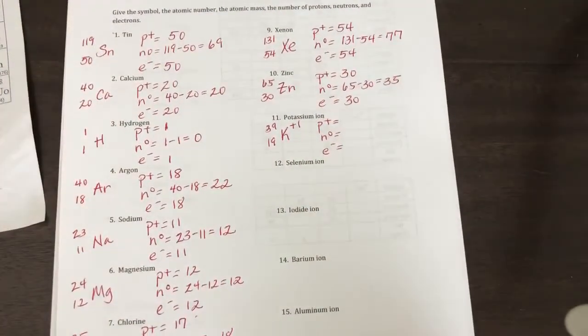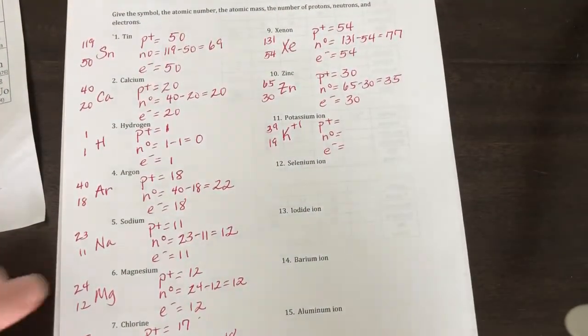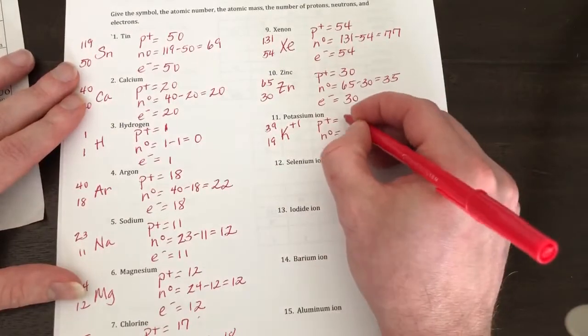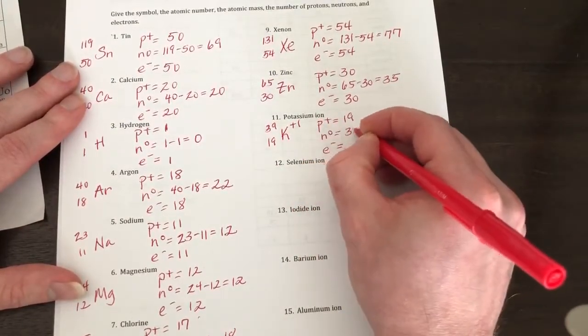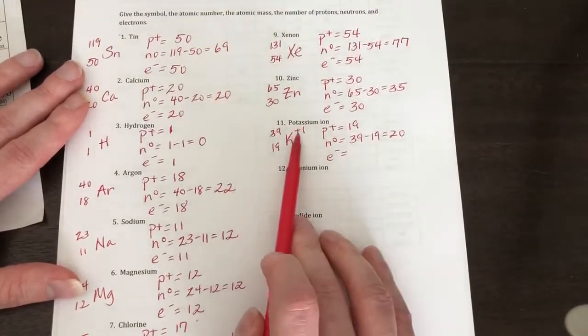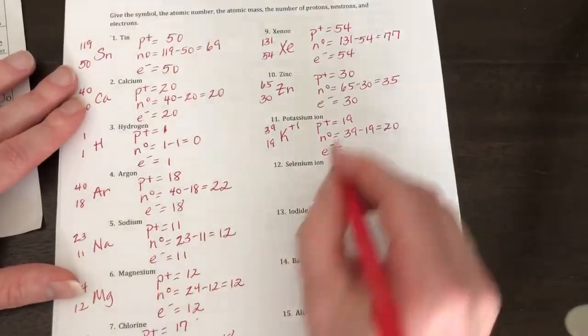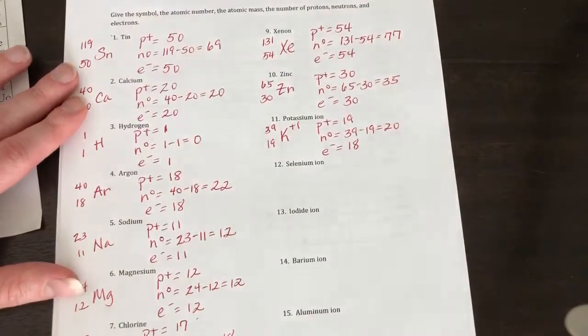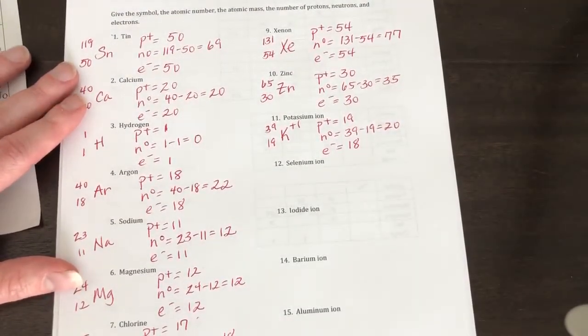Now, the only thing that changes whenever we do protons, neutrons, and electrons for an ion is the number of electrons. So your atomic number is 19. Your neutrons is still 39 minus 19, which is 20. Now it has a +1 charge, so it means it lost 1 electron, so this is going to be 18. Okay? So a positive charge means it lost electrons.